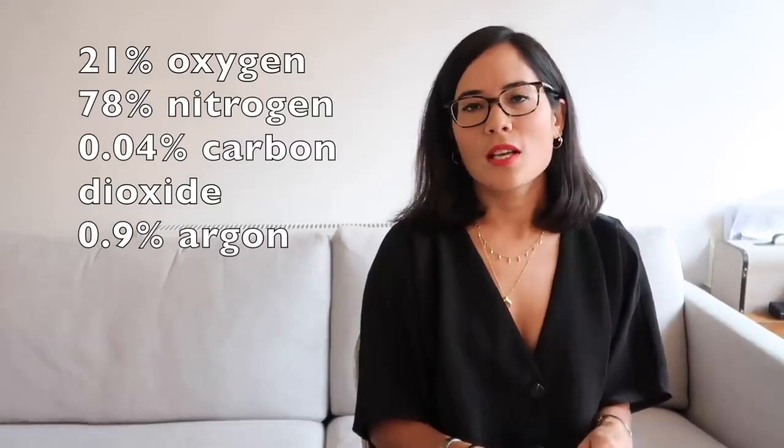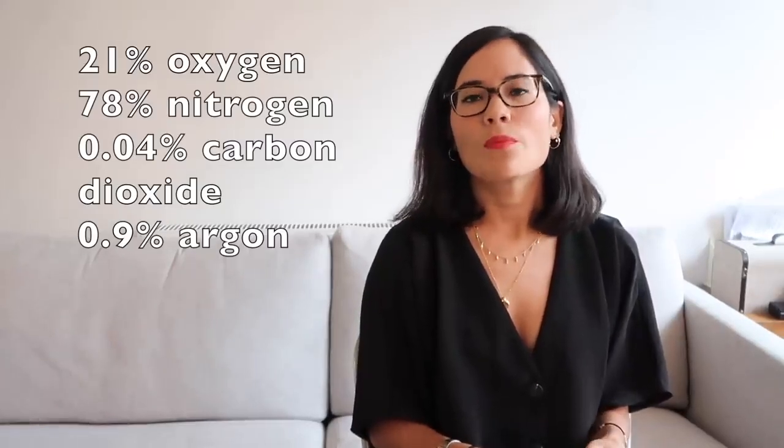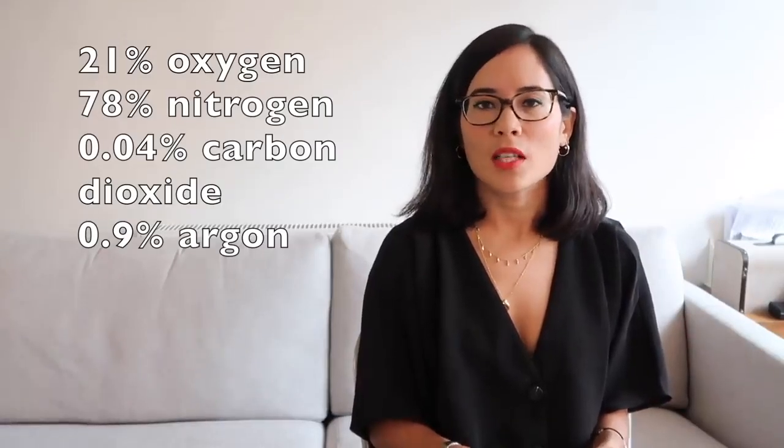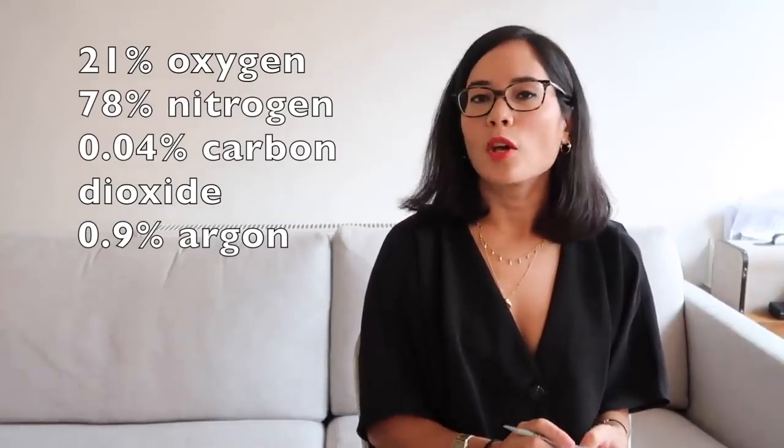Moving on to the components of gas in air. So let's look at air. What does it consist of? Well, it's 21% oxygen, 78% nitrogen, 0.9% argon, 0.04% carbon dioxide, and everything else is other noble gases.